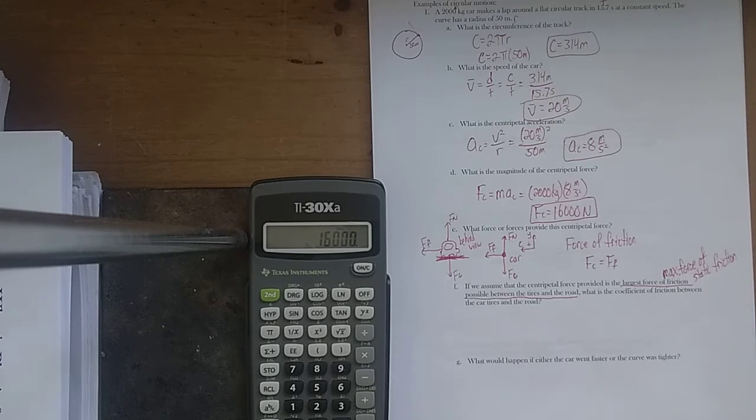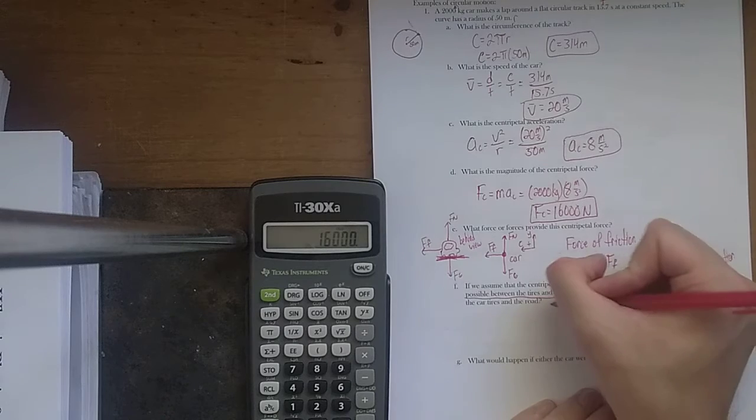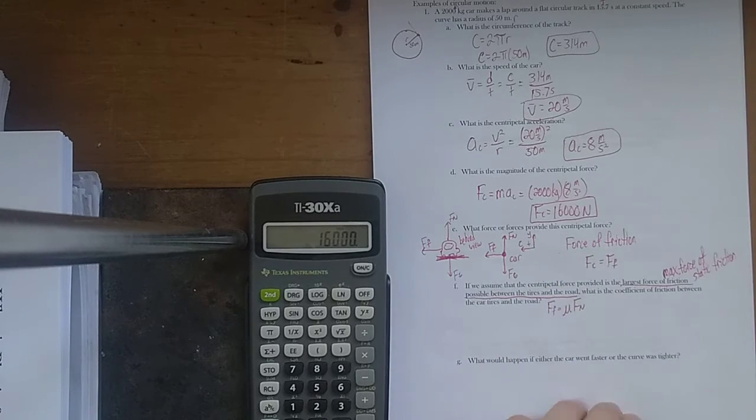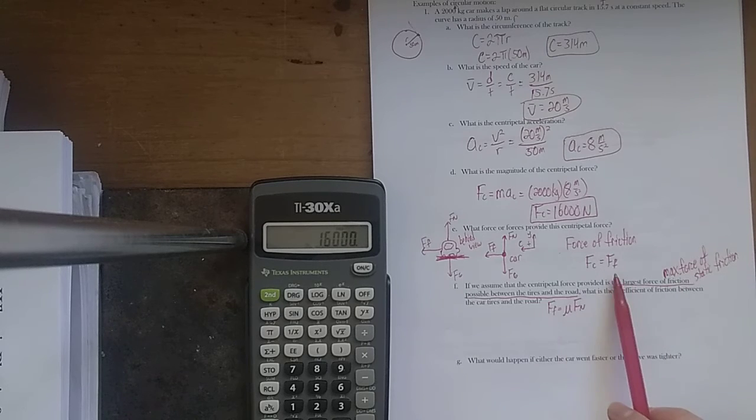Okay, so we're talking about the maximum force of static friction here. And you should remember that the maximum force of static friction we can determine by using this equation, Ff equals mu Fn, which is good because we just determined that the force of friction is the centripetal force in this case. So we already know the centripetal force. We're looking for the coefficient.